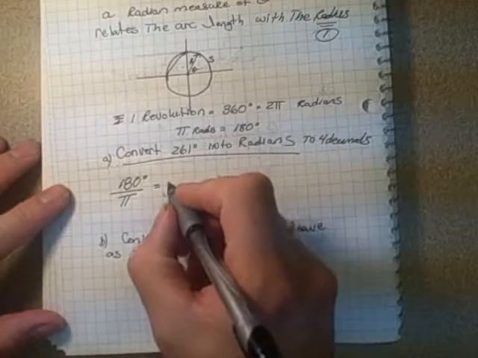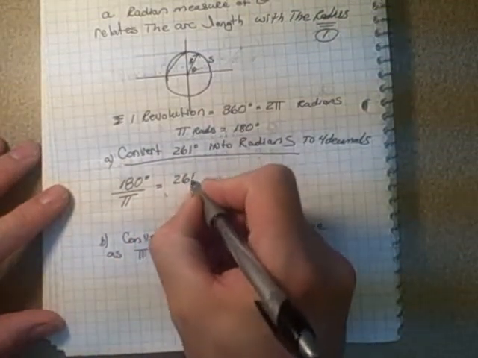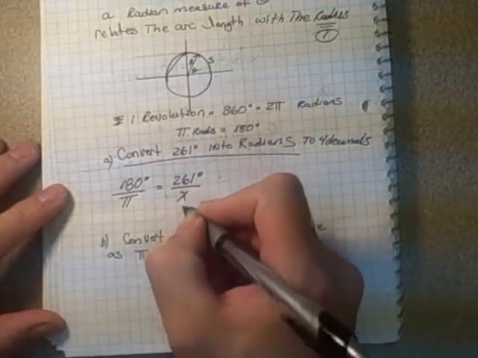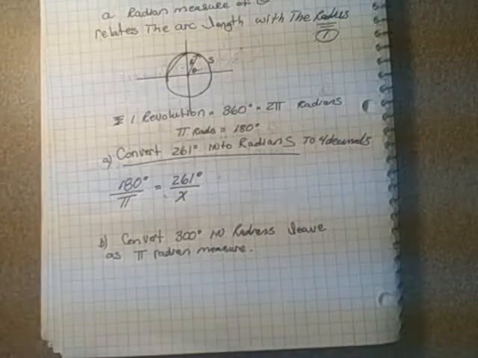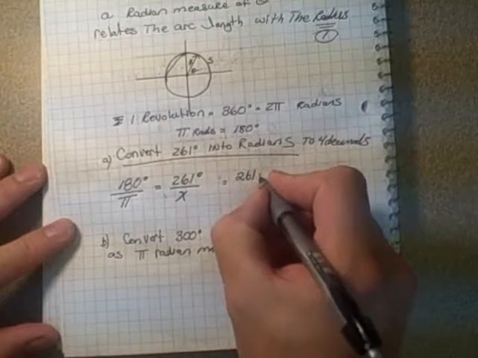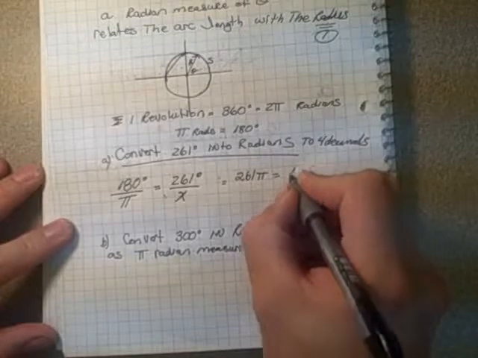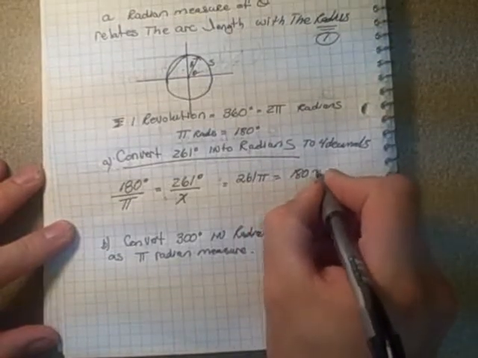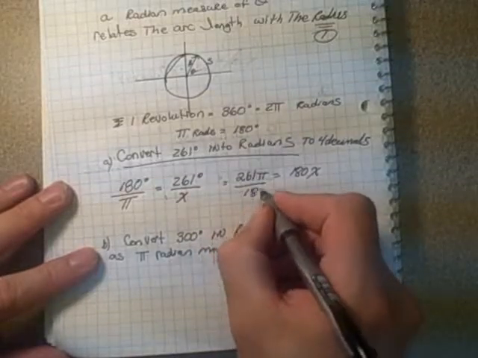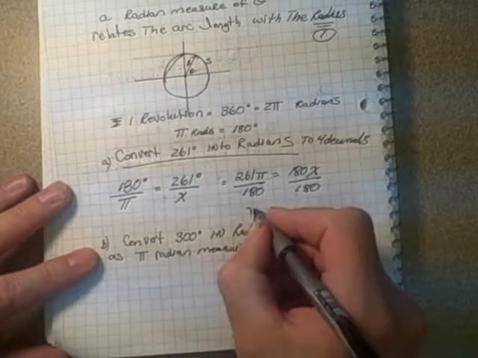We put our 261 up here, and we put x down there for so many radians. Then we can cross multiply: 261 pi is equal to 180x, where x is the measure in radians. So divide by 180, and you can get a value for x.